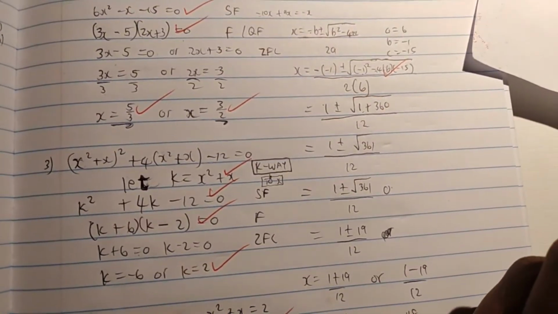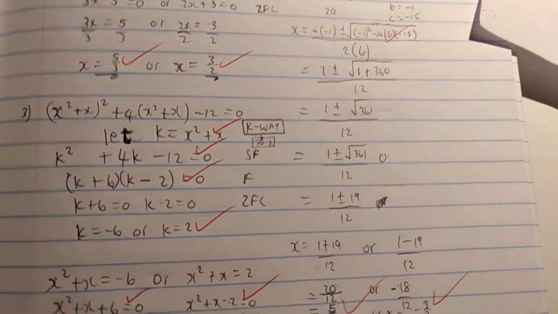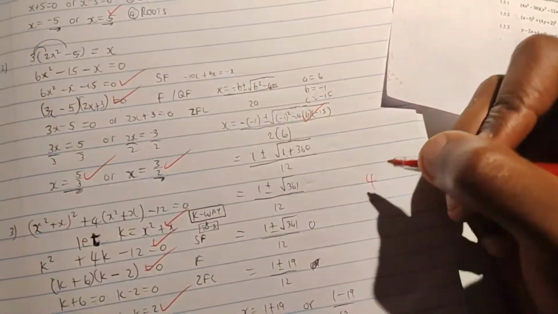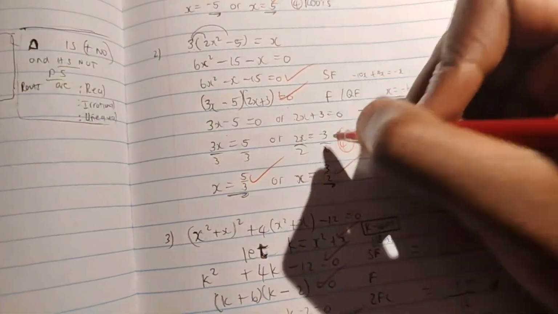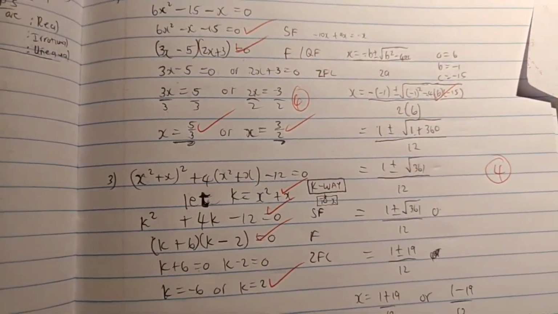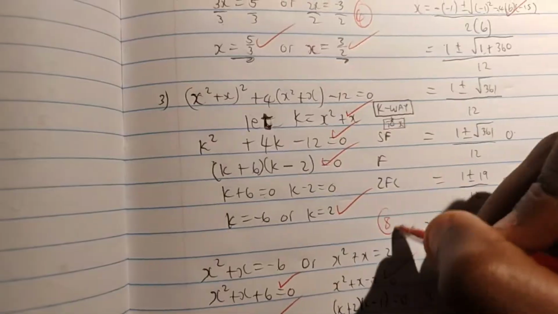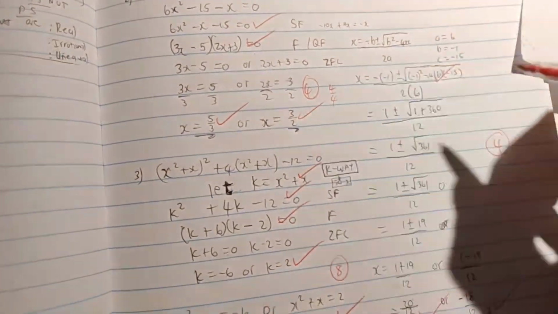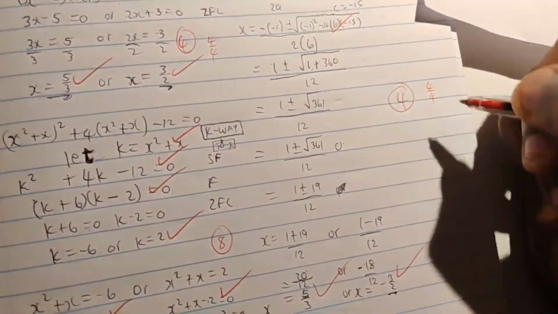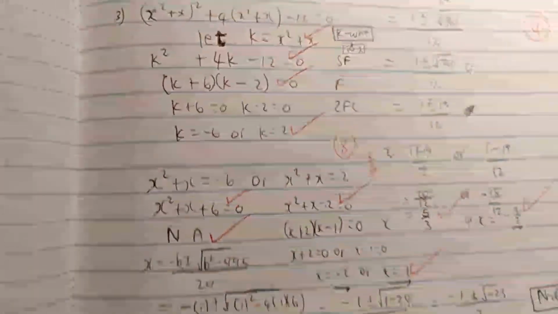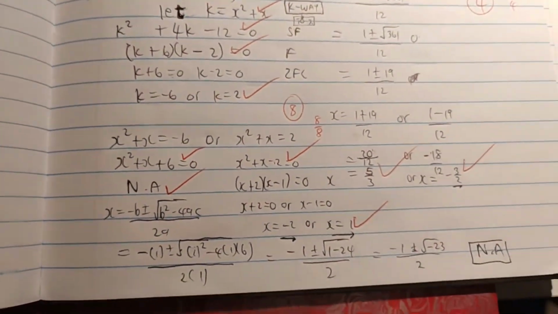And then, of course, my 2 solutions as well. So that would be 4 marks, as opposed to 4 marks of actually going ahead and using the quadratic formula. So this would be 8 marks, no doubt. So 4 out of 4, it's a nice feeling. And then 8 out of 8, it's a nice feeling as well.